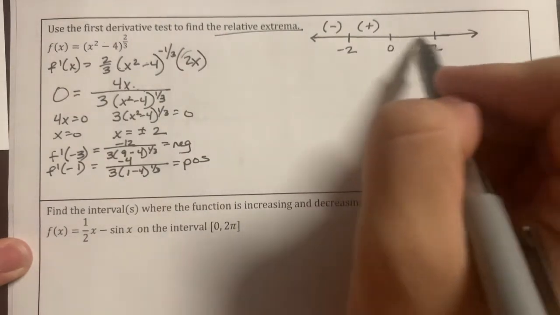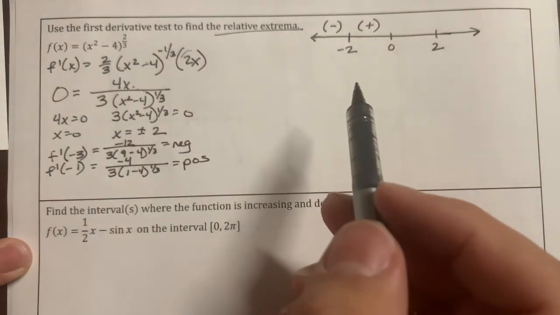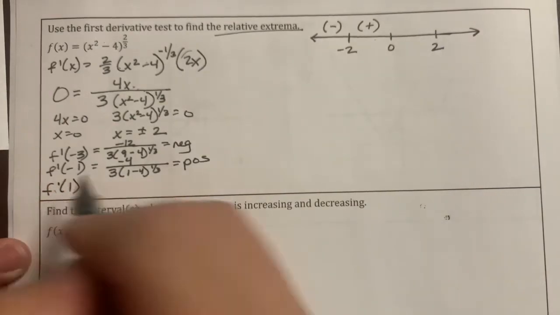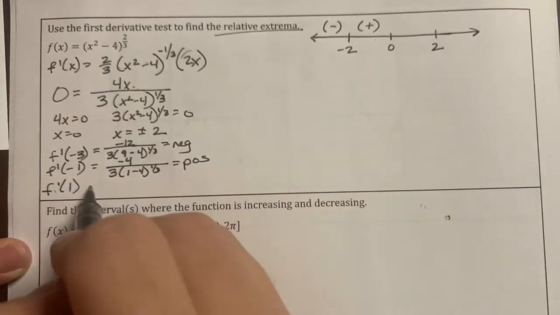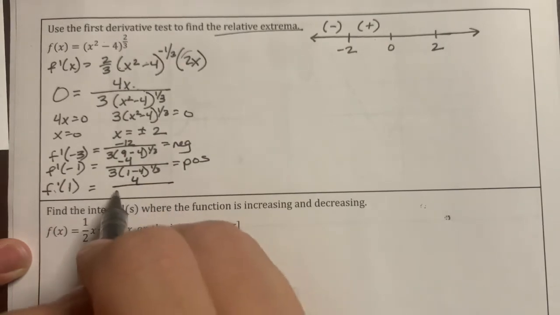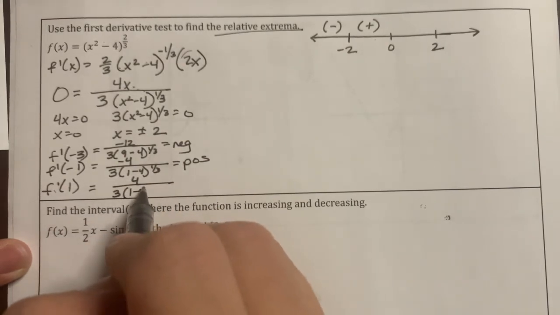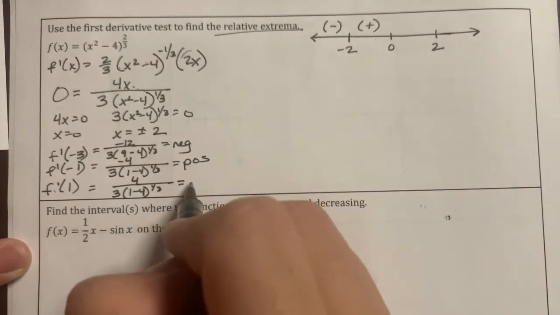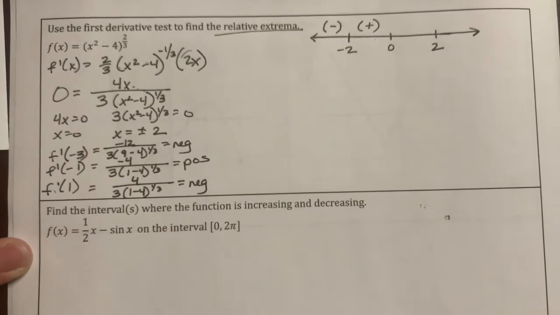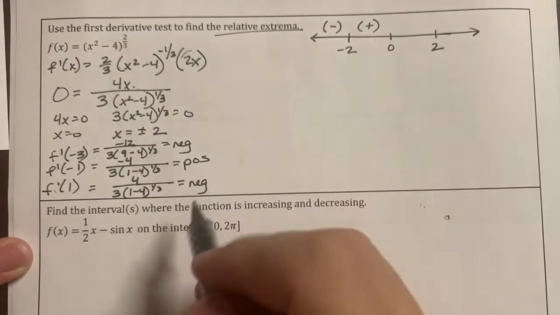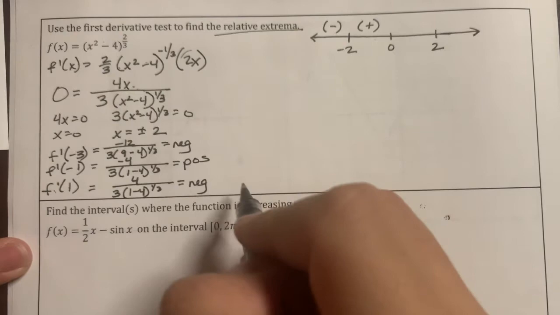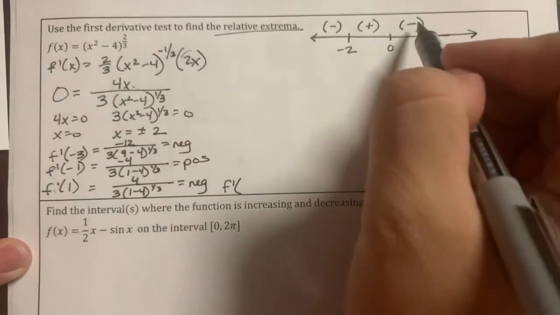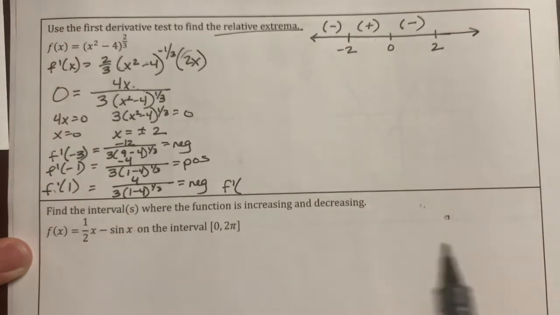Then I'm going to pick another test point over here. Let's just do 1. So f prime of 1. If I plug 1 into my derivative function, I'm going to have 4 over 3 times 1 minus 4 to the 1/3. So on the bottom, I'll have a negative. On the top, I obviously have a positive. So that results in a negative value. I'm running out of space, but now I know that the slopes in this interval are going to be negative.